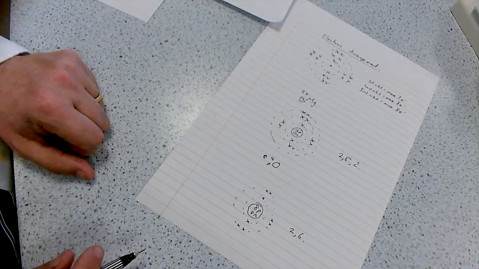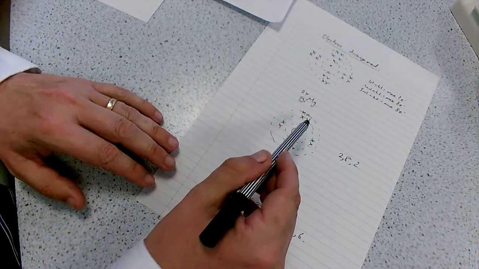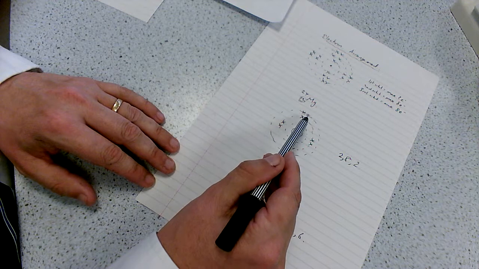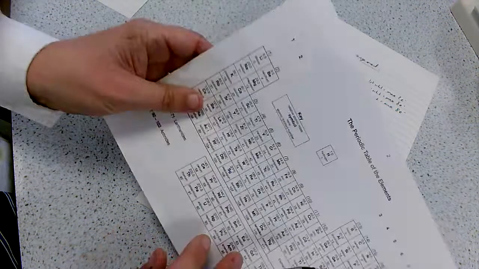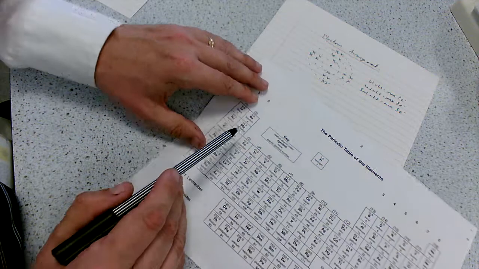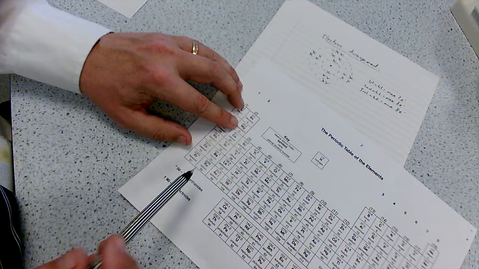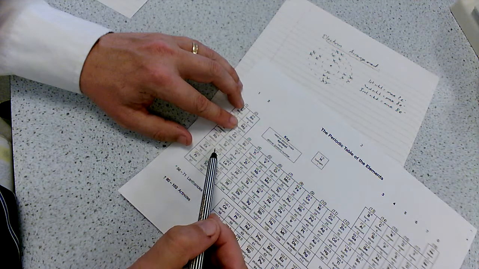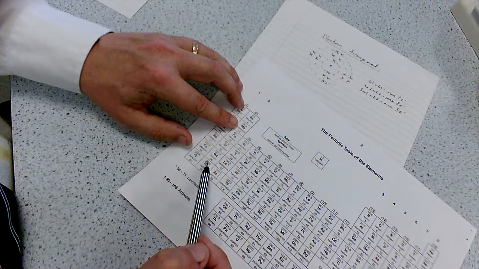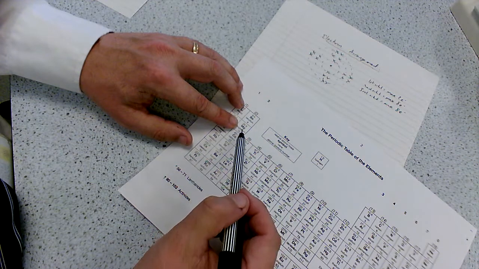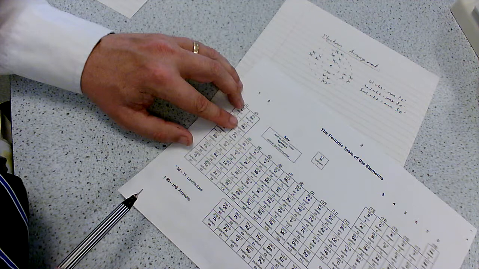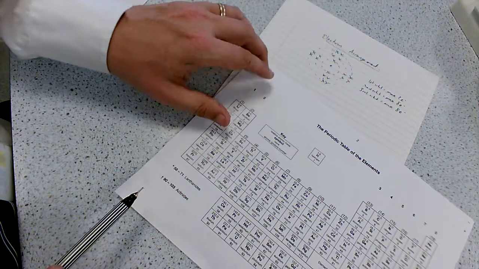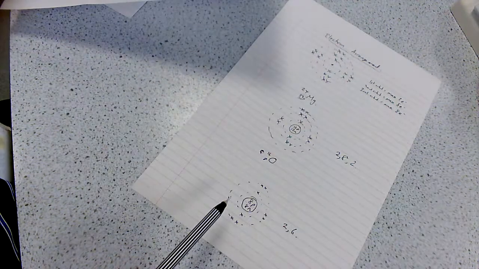Go back to our periodic table. How wonderful is our periodic table? How many outside electrons does magnesium have here? 2. If I go back to my periodic table and find magnesium, it's in group 2. Group 2, the columns are the groups. 2 electrons, group 2. The outside number of electrons tells us the group number. Do you want to check it again? Let's have a look. See if it works.